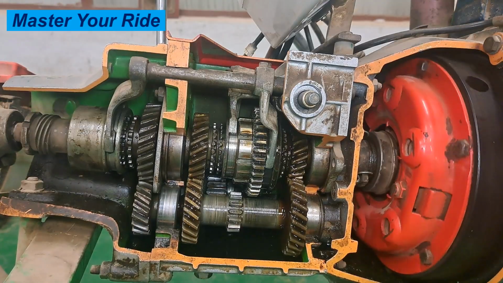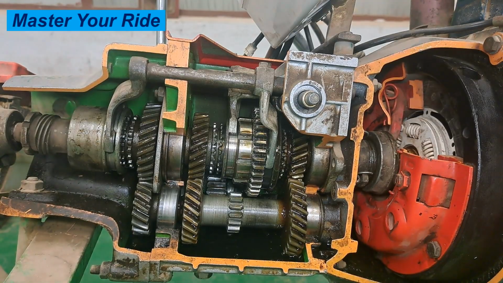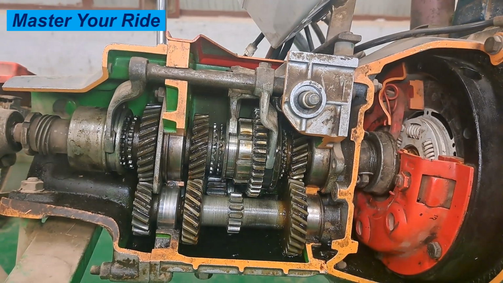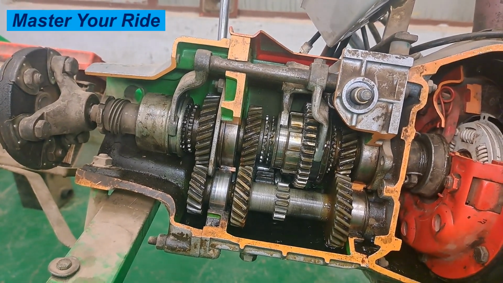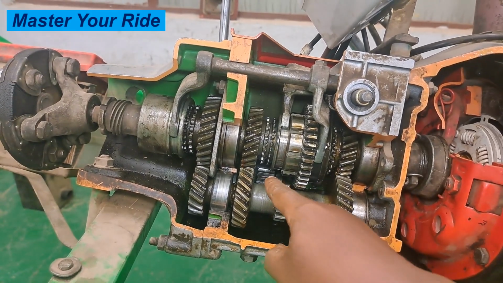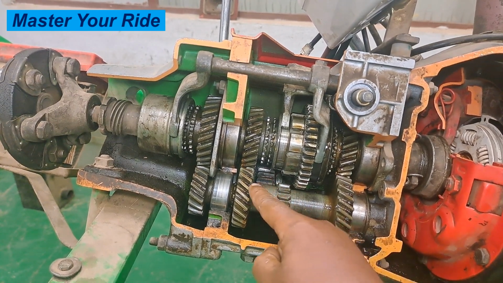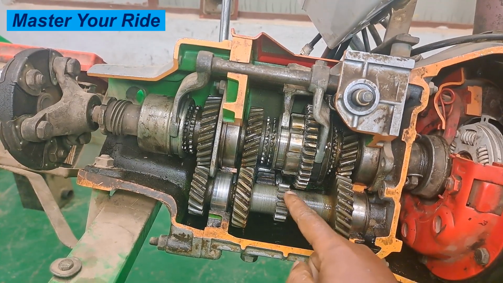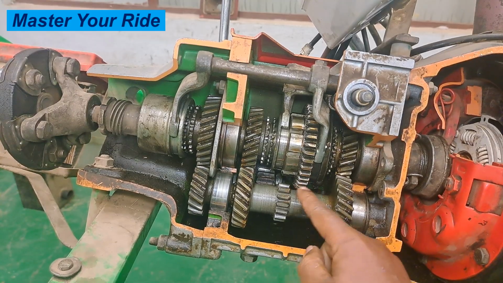Now, when we want to select reverse gear, all we have to do is introduce an idler gear in order to change direction of travel. In order to change direction, an idler gear has to be introduced. If you see back there, there is an idler gear. Right there, there is an idler gear. By simply sliding the idler gear in this direction and connecting it partly to this small gear and partly to this larger gear, we can introduce a third gear in the power flow.